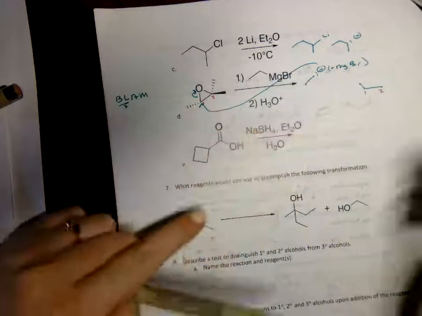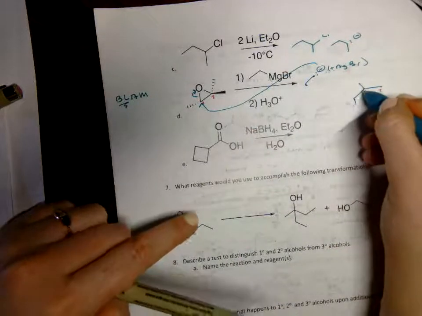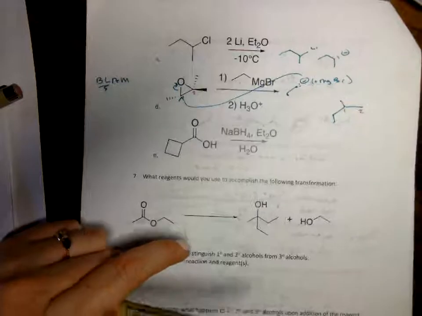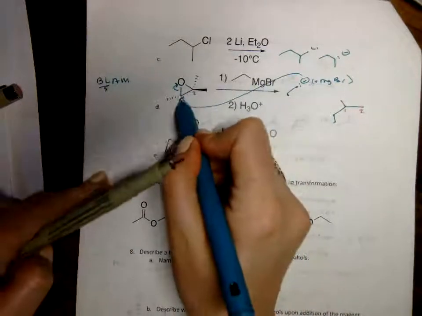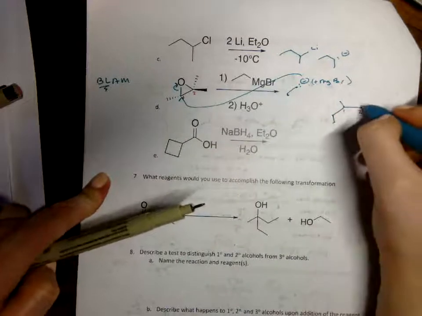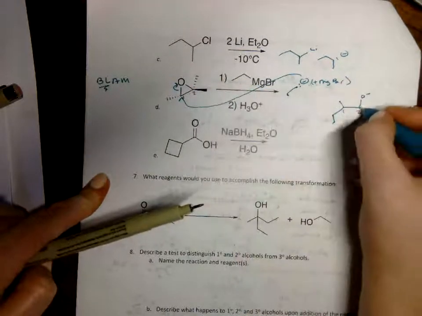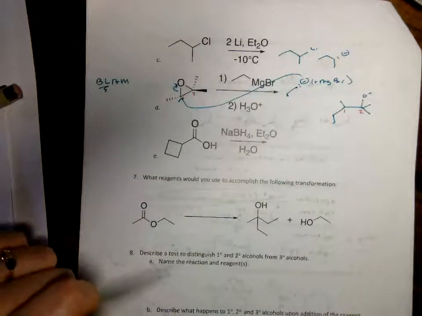And then the ethyl group, 1, 2 carbons attacked, right? So that's 1, 2 carbons and the new bond formed right there. This bond broke. So on carbon 1, we no longer have a bond to oxygen, but there is still a bond to oxygen on carbon 2, plus 2 methyls. So this is what I end up with.